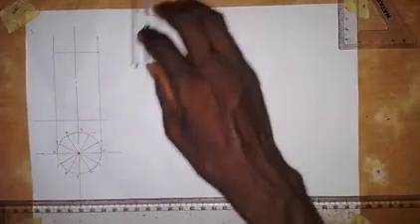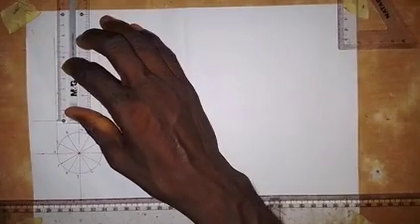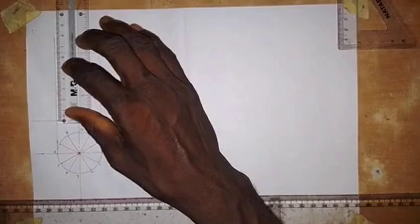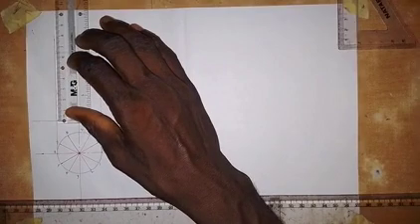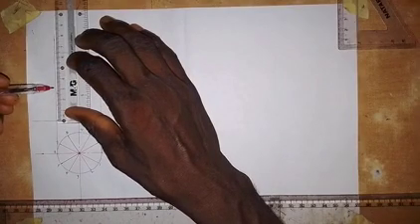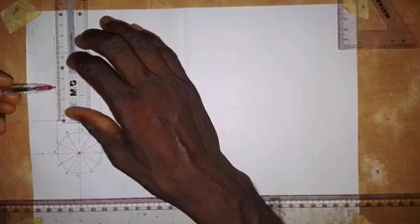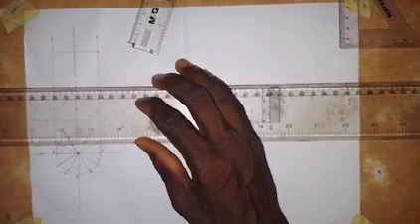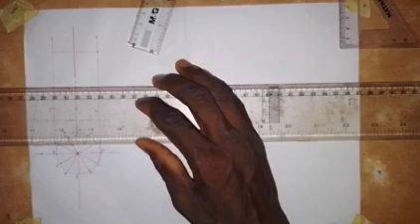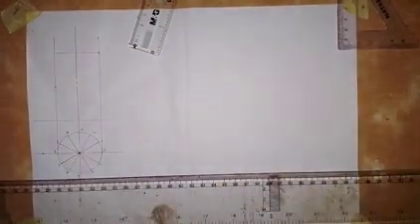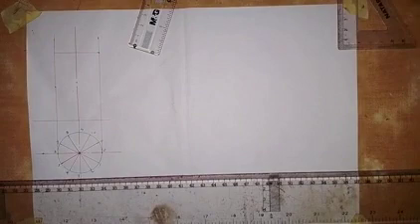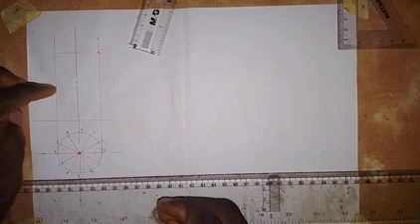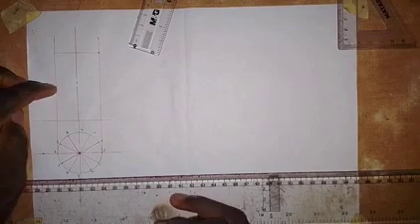Then I need to take a measurement of 32 millimeters. So this is 32 millimeters here. Okay, so we have this point. The next thing I'm going to do is that, as we are told that the radius is 48 millimeters.